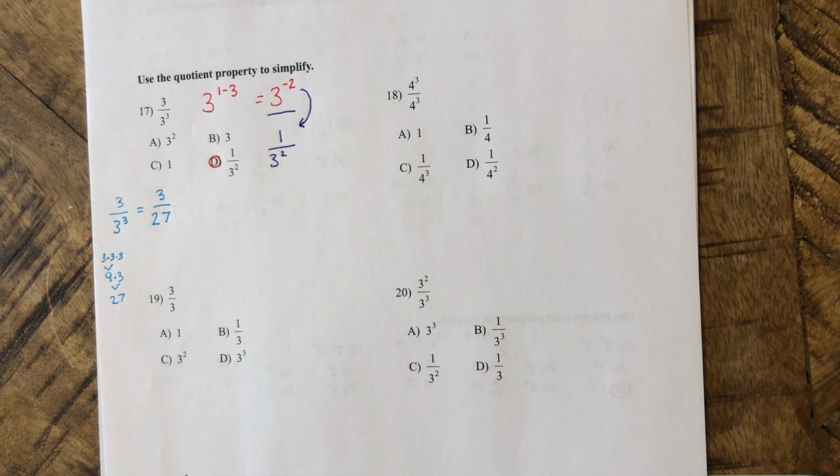And if we go ahead and grab a calculator, we can actually do that math to show what the answer is going to be. So if you have a calculator, you can grab it. I'm going to use my laptop right here.